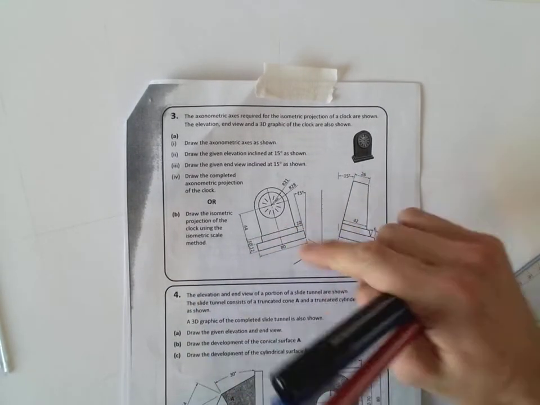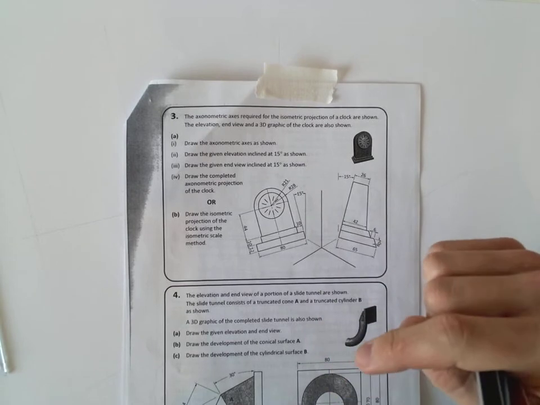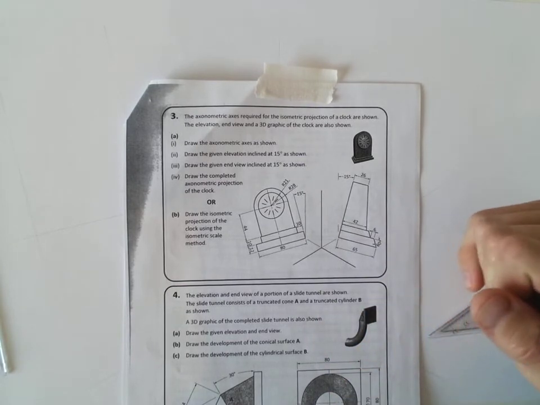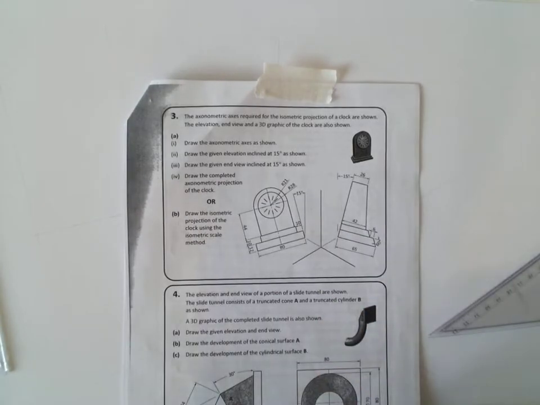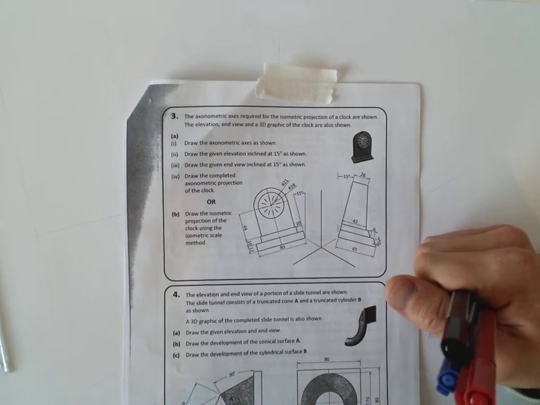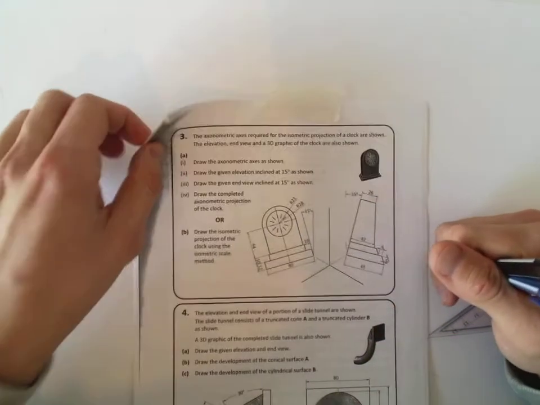If we were given our elevation and plan, I would advise you to set up the drawing in portrait, because that just gives you a lot more room down the bottom of the page. So we're just going to go ahead and start. You can see I'm already after starting in pencil just to give myself a head start to get me going. I actually did it just to see that I could fit everything on the page, and it looks pretty good so far.